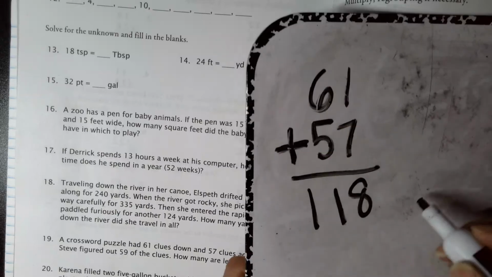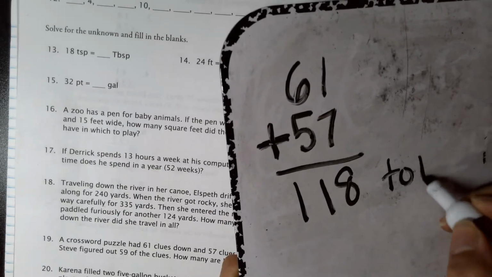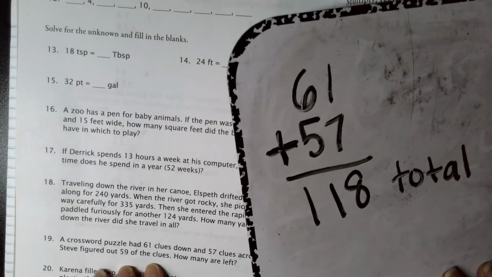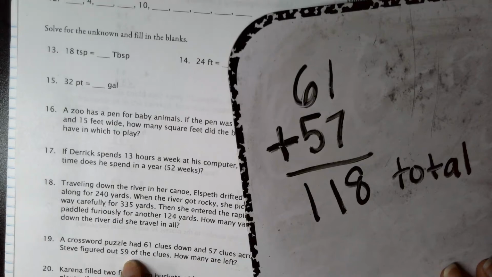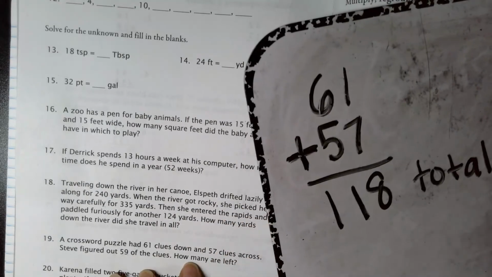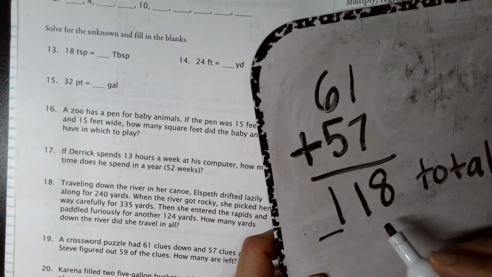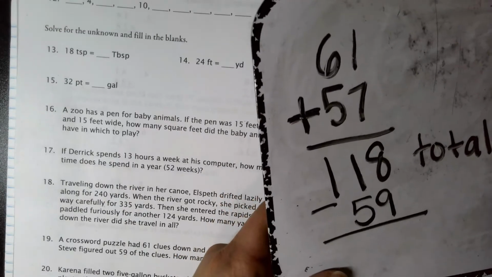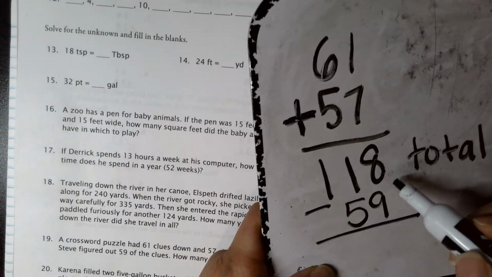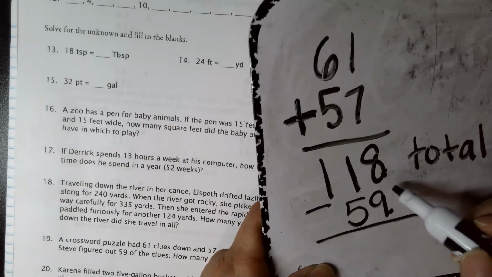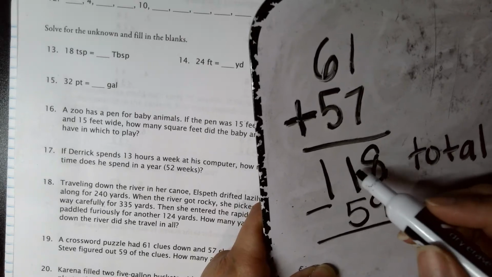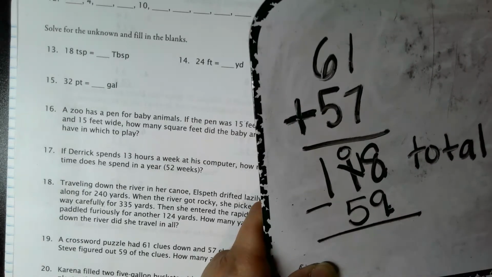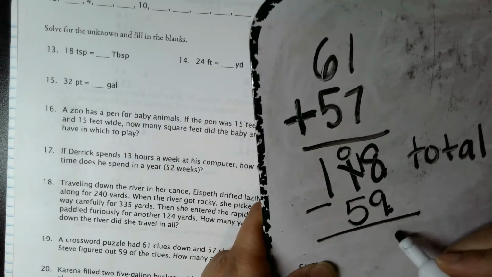Okay, so now we know that in total we have 118 clues. And Steve already figured out 59 of them. So in order to find out how many are left, we have to subtract the amount that Steve already figured out. When we do this, we have 8 minus 9, but that is not enough because we only have 8. We don't have 9. So we have to borrow from this guy. That becomes a 0 because he only had 1 and he gave us his last one. 18 minus 9 is 9.